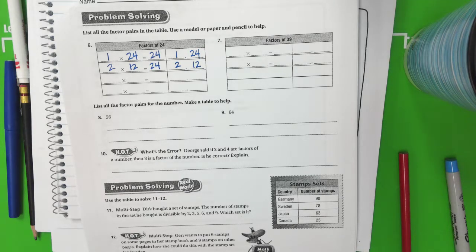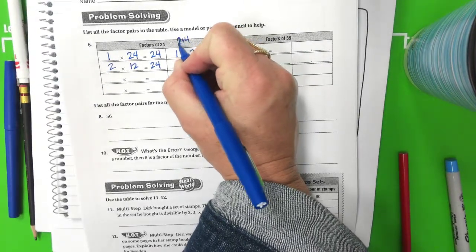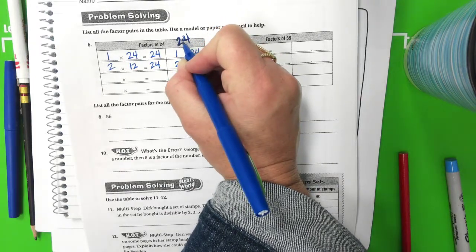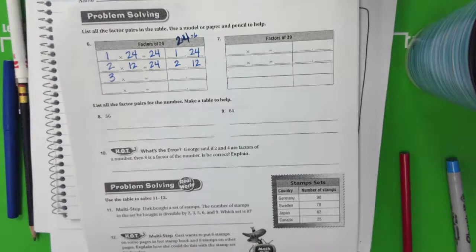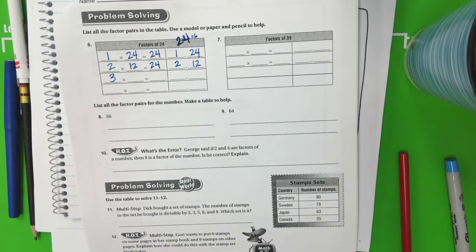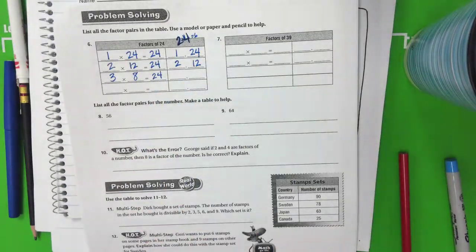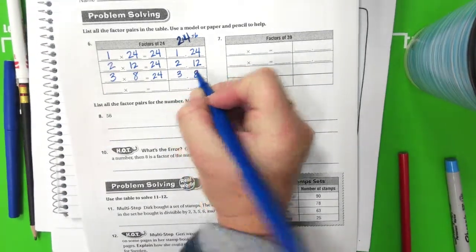Is 24 divisible by 3? Yes. Well, what is my 3 rule? Stella, read it out loud. The 3 rule would be: sum of digits is divisible by 3. So my digits are 2 and 4. 2 plus 4 is 6. Is 6 divisible by 3? Yes. So therefore, this is divisible by 3. So 3 times what gets me 24? 8. 3 times 8 is 24. So therefore, what are my factors? 3 and 8. Good job.